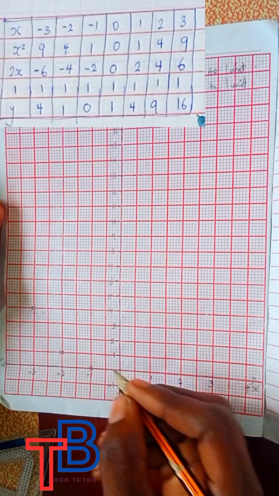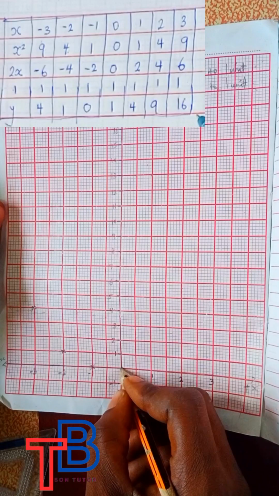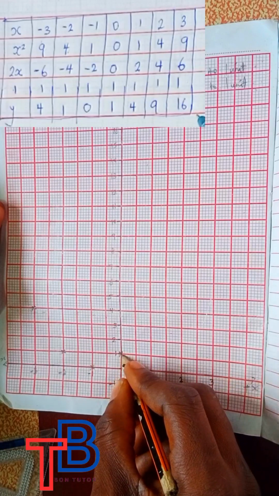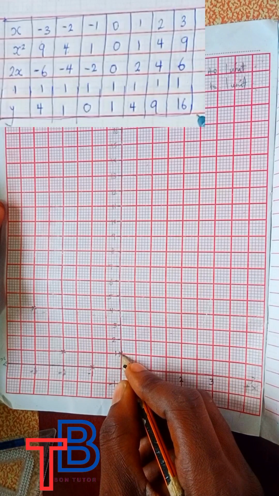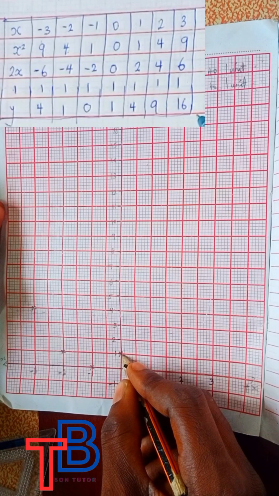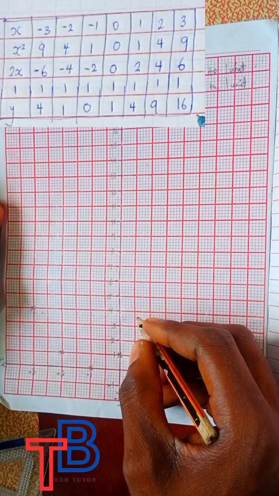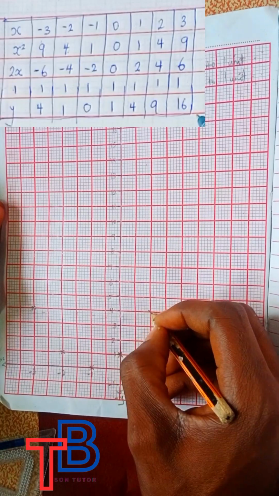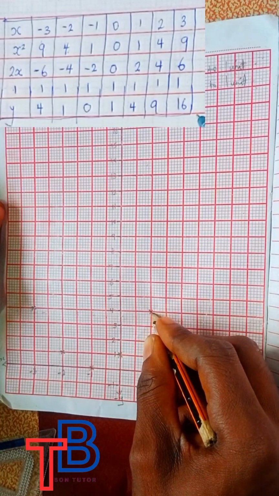So when my x is 0, the value of my y is 1, which is here on y-axis. So when my x was 1, the value of my y was 4, and this is my x to be 1, and I have the 4 to be here.